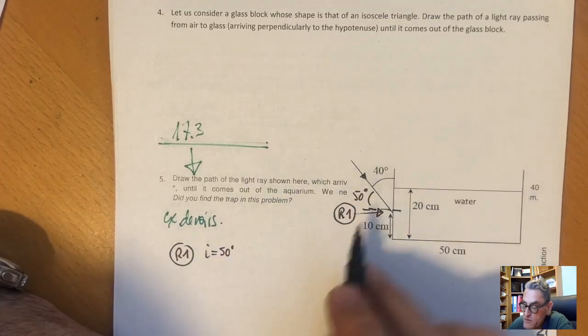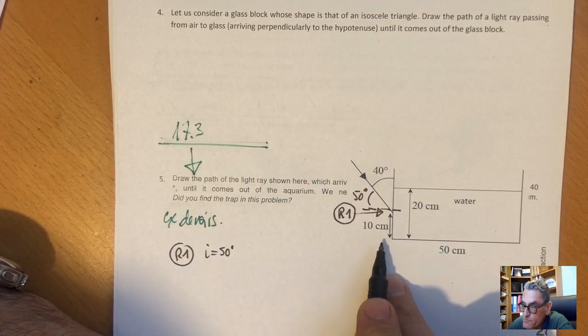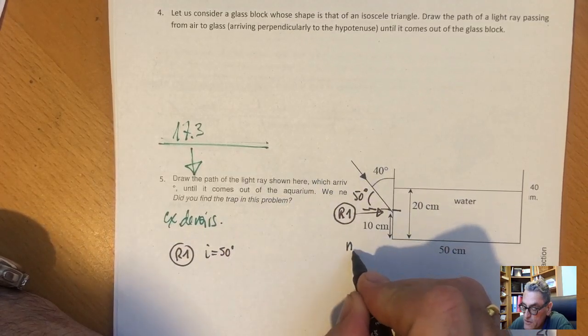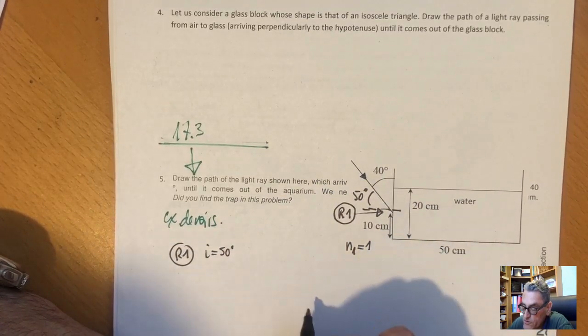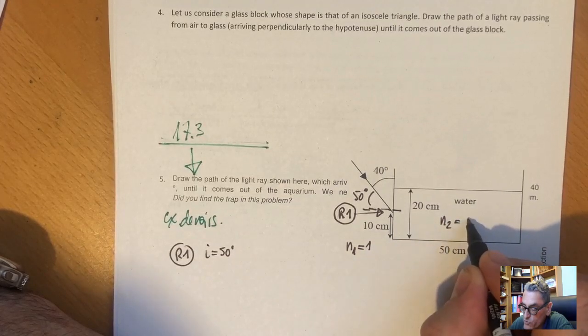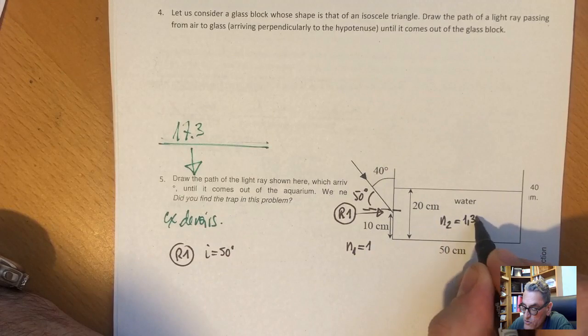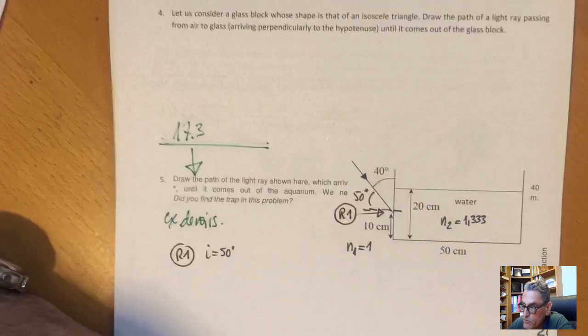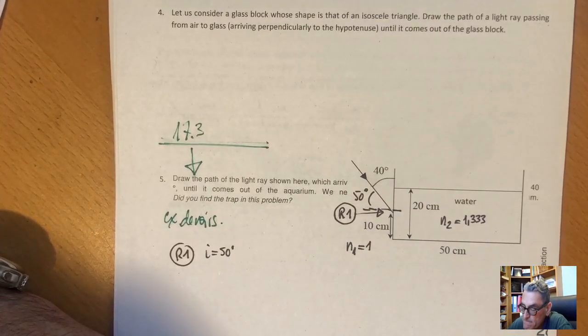Now the index of refraction of the first medium, air, is 1, of course, and inside the water we have N2, which is the index of water, 1.333.